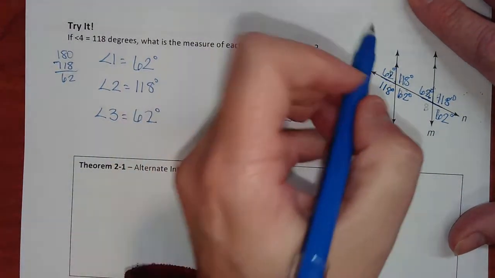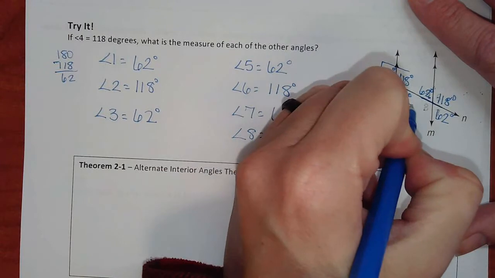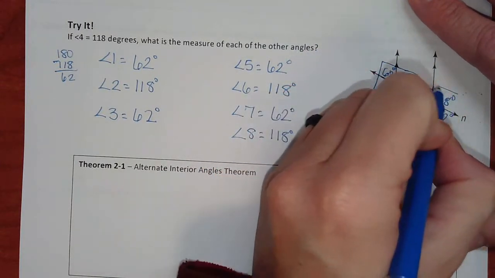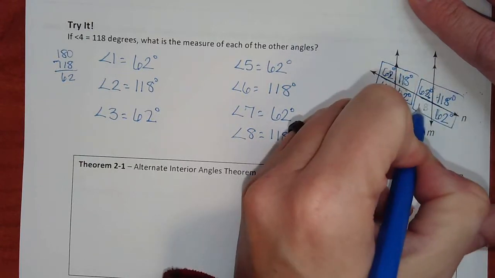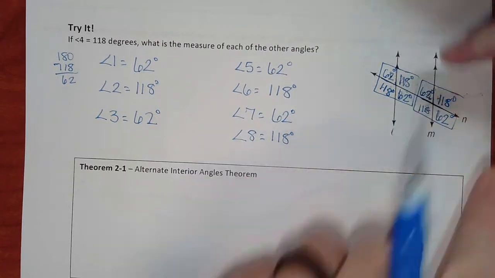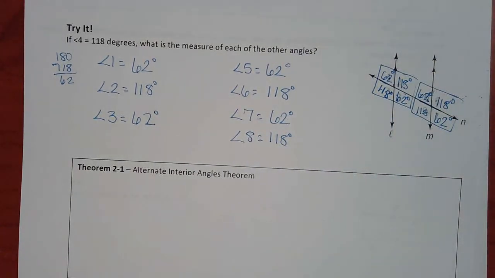What's kind of cool about this too, if you look here, if we take this like corner, like 4 corners, and think of this as box 1, 2, 3, 4, it's going to be the same in these 4 corners right here. 1, 2, 3, 4. If I took this box and slid it down the transversal, they would land on top of each other.